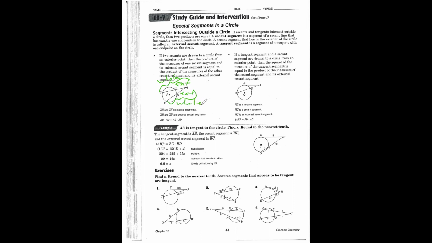So the equation here, when the intersection is outside, is going to be exterior times the whole of one is equal to the exterior times the whole of the other. Same thing really applies over here as well, but you have a tangent instead of a secant. So this tangent piece can go in for both the exterior and the whole. So if I'm doing tangent times tangent, that's actually going to be tangent squared. So tangent squared equals exterior times the whole of the secant.